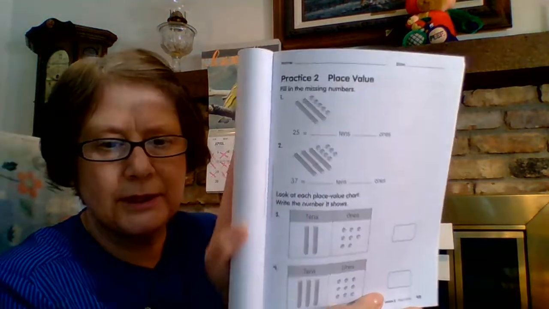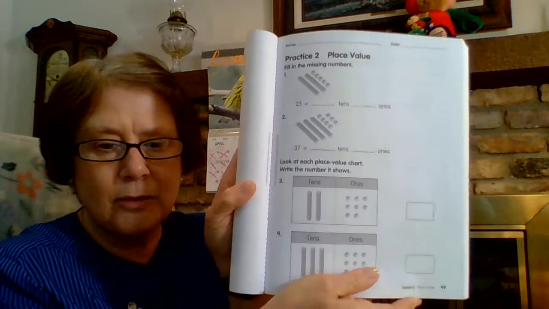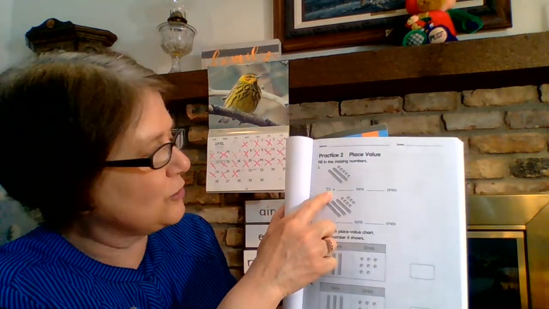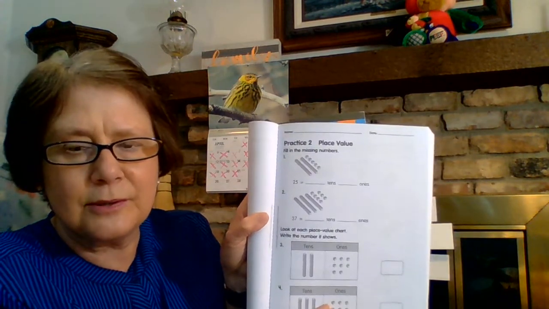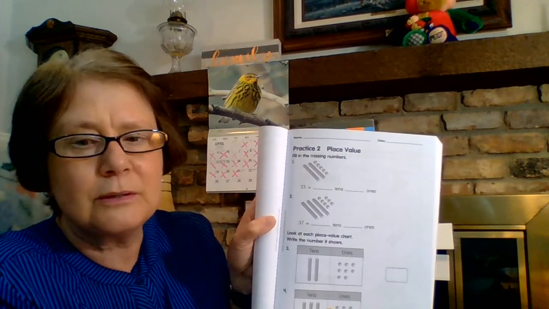Practice 2, place value, looks like this. It is page 49 and the back side 50. Fill in the missing numbers. Now we're going to start out with the total. There's 25 little cubes there. 2 tens, 10, 20, 5 ones on the outside, 21, 22, 23, 24, 25.